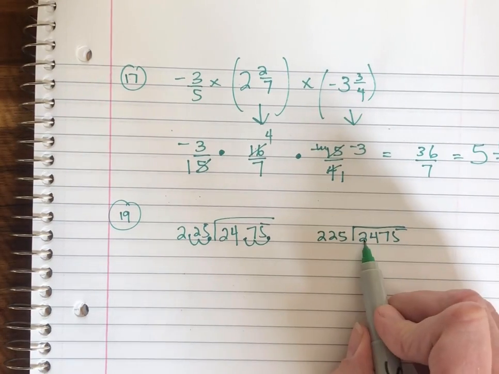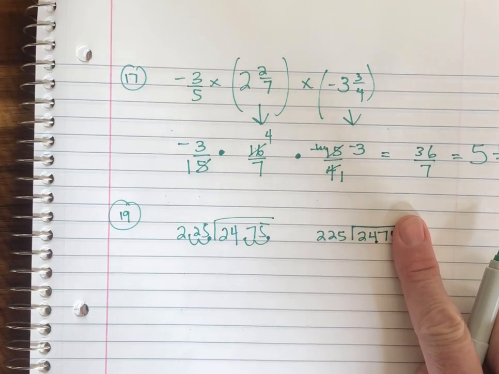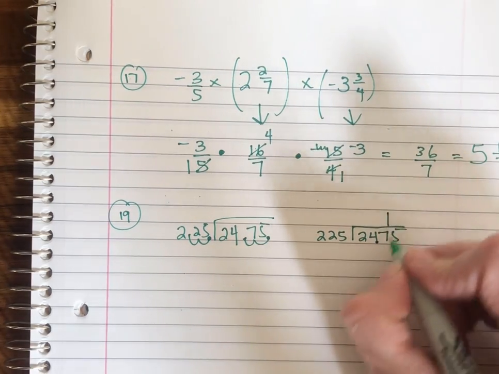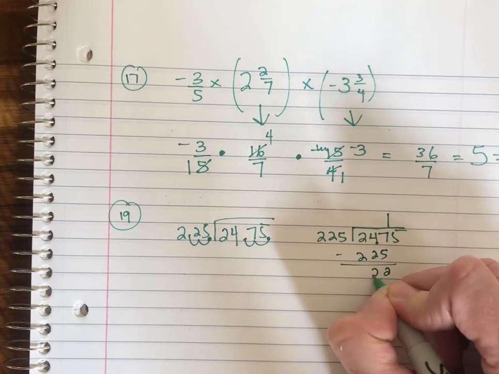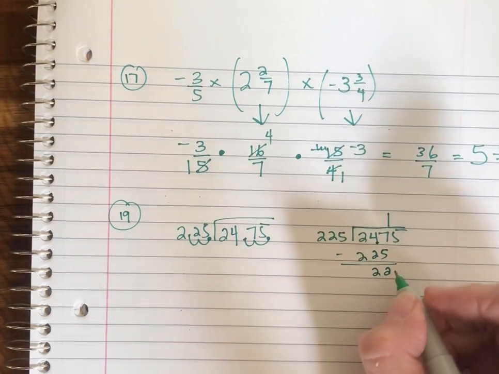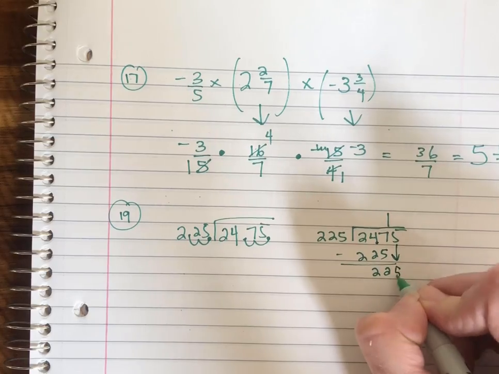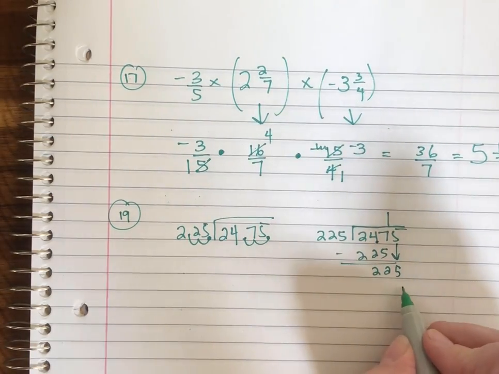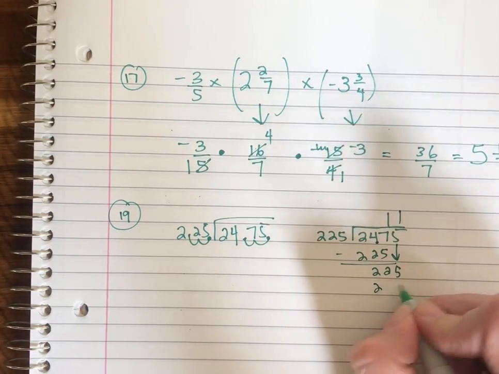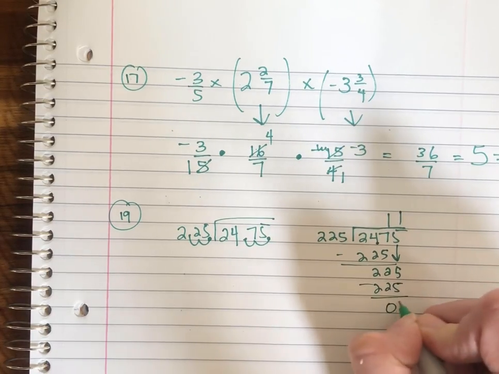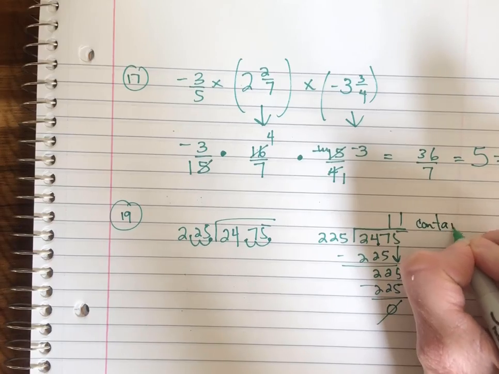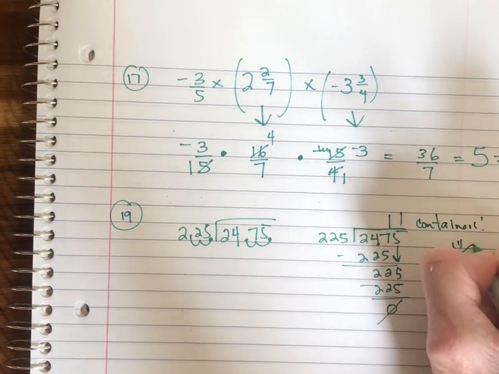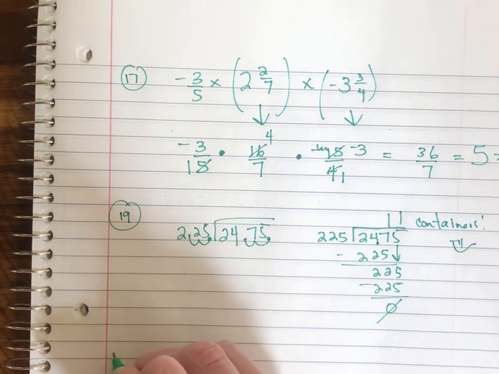Okay, so let's work out the division. Doesn't go into 2, doesn't go into 24. 225 goes into 247 once, at 225. Subtract, and I get, ooh, yay, 22. Bring down, oh, that is so lovely, 225 into 225 once evenly, which means 11 containers. Yay, worked out evenly. Okay, last one, 21.